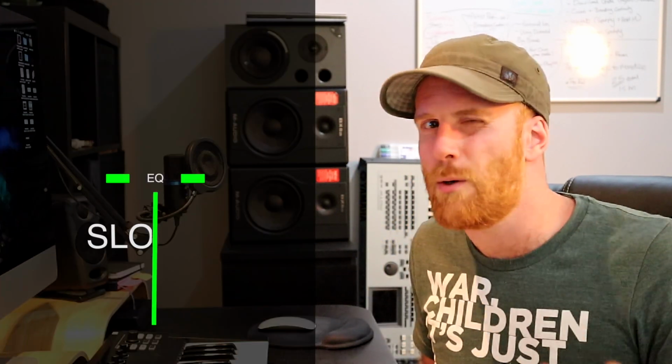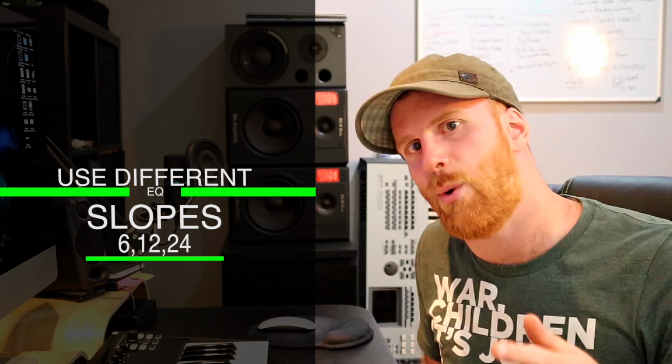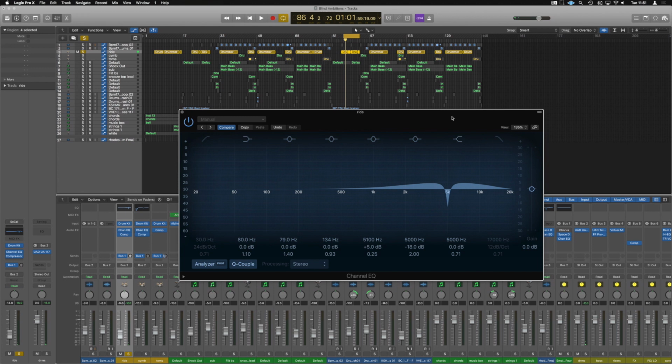Number 5. Use your different slopes. Most EQs will have a 6, 12 and 24 dB slope. A good example is vocals, where you've got a really bassy vocalist but it's not working with the mix. A 6 dB slope will gently roll that off and sound really, really natural. Let me show you how that works. And we'll stick with our ride for the very last one as well, using a different slope.